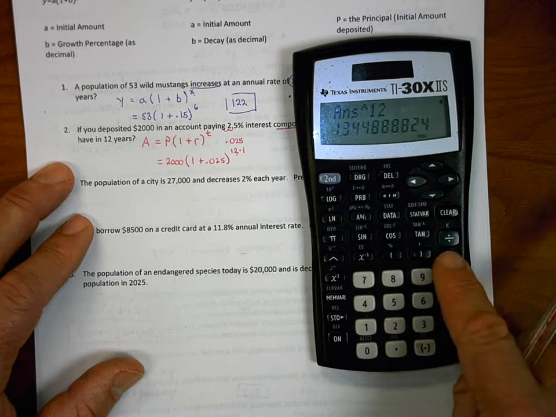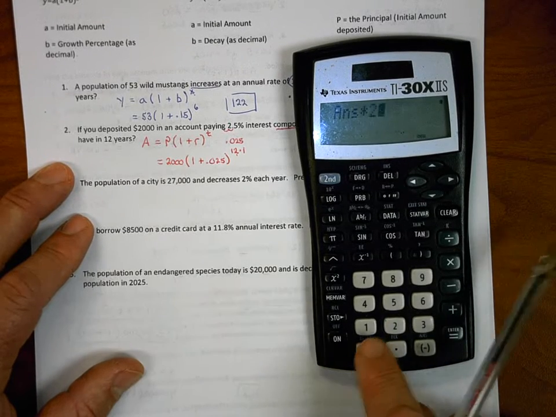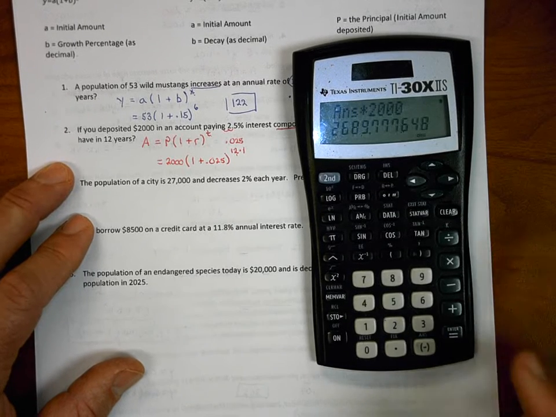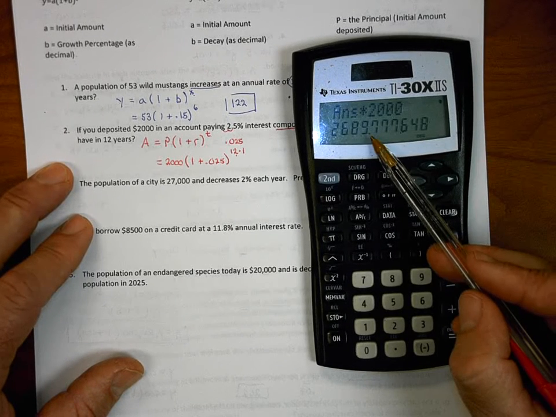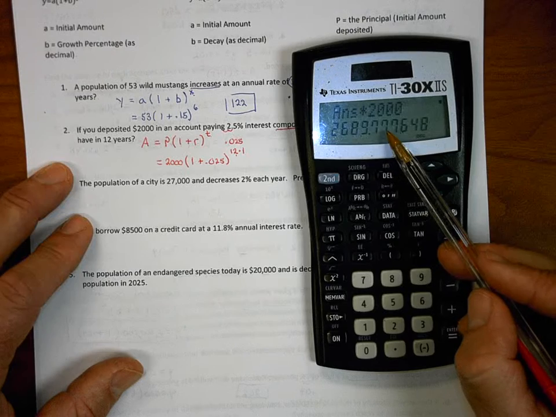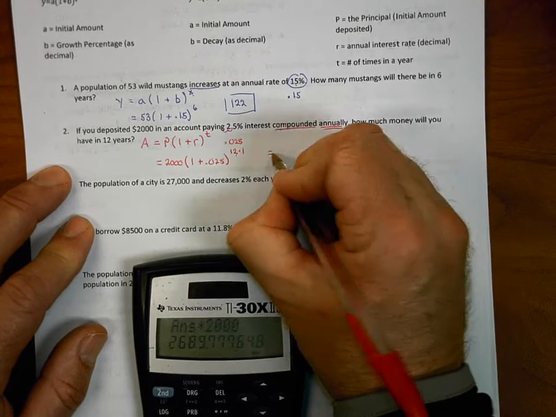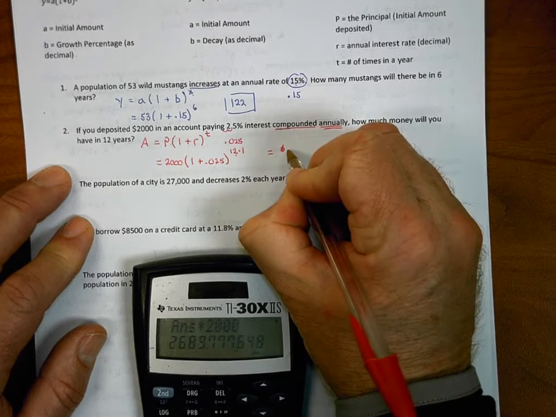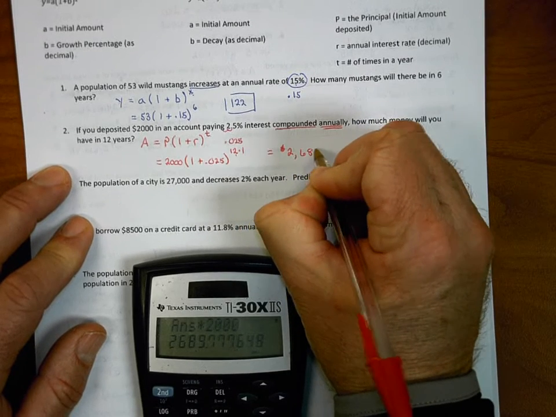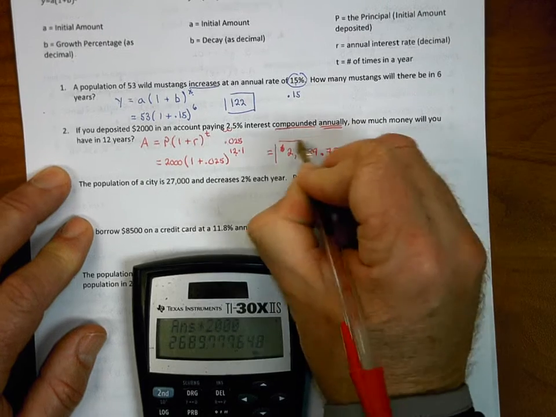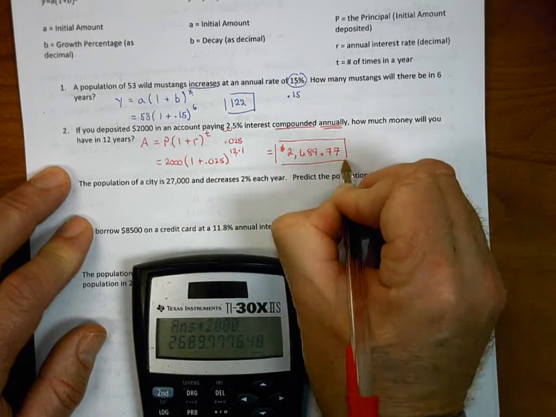And then I'm going to multiply that amount by 2,000. And I get 2,689, and since I'm talking about money, I have to carry it out to the cents, so 0.77. So number 2 would be $2,689.77. Okay? All right, number 3.